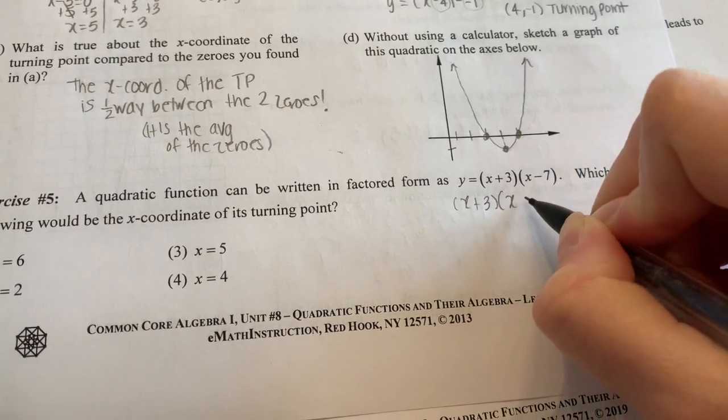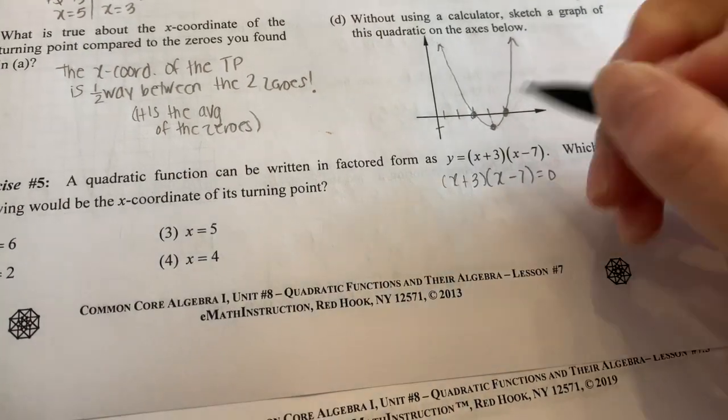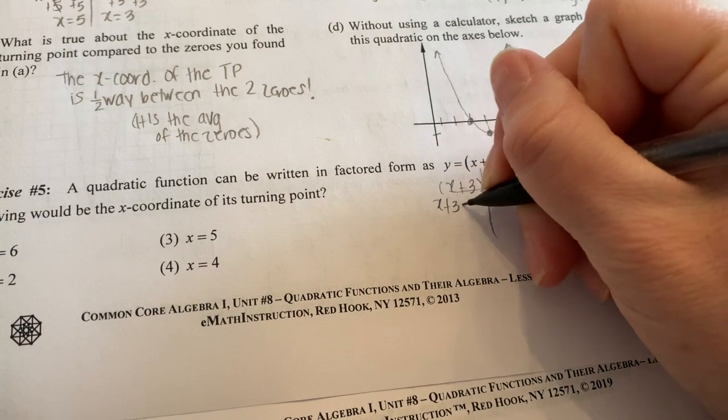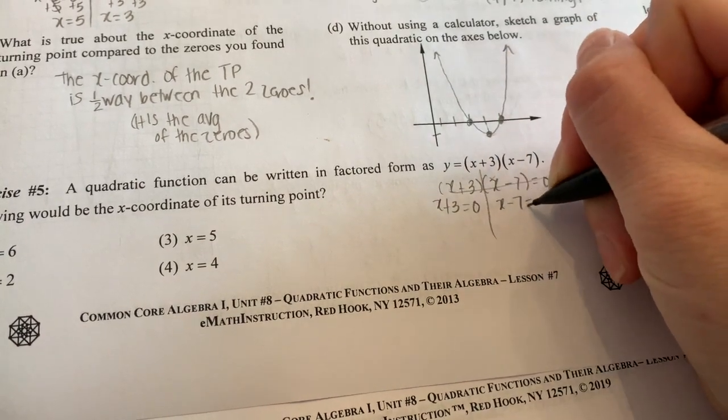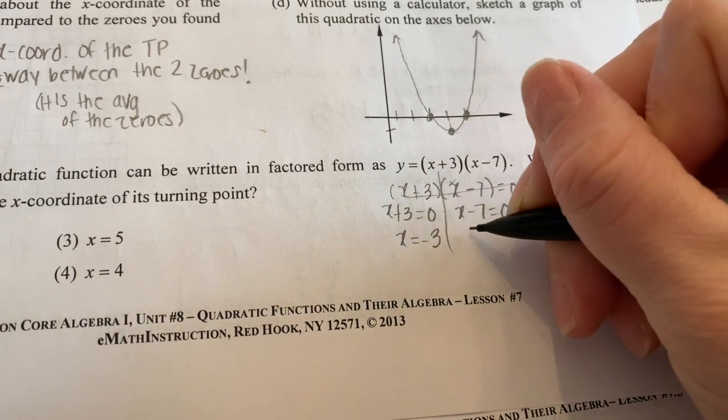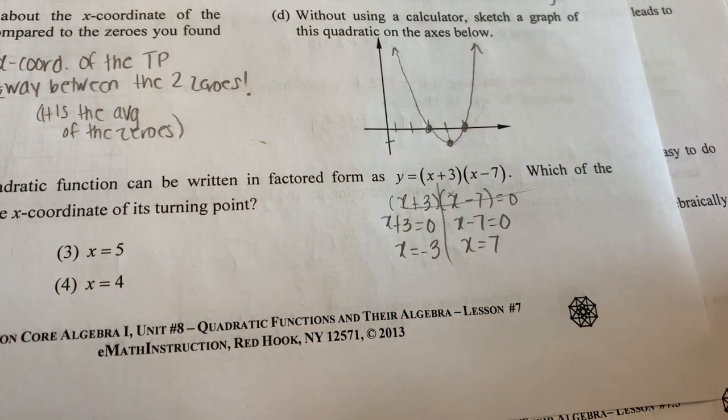So I'm going to take my x plus 3, x minus 7, set it equal to 0. Find the two zeros. This is x plus 3 equals 0, x minus 7 equals 0. So the first zero is negative 3. The second is 7.